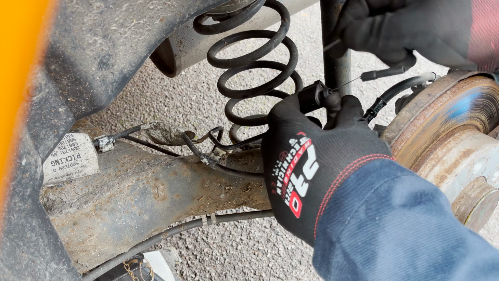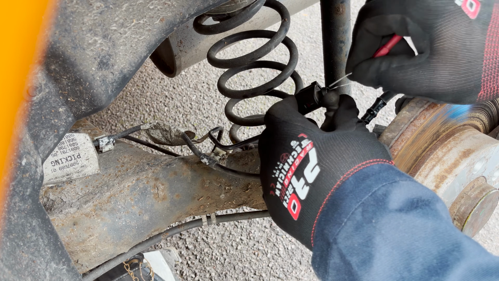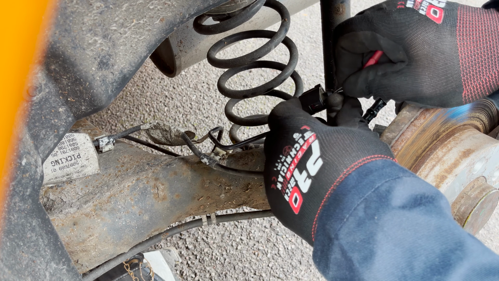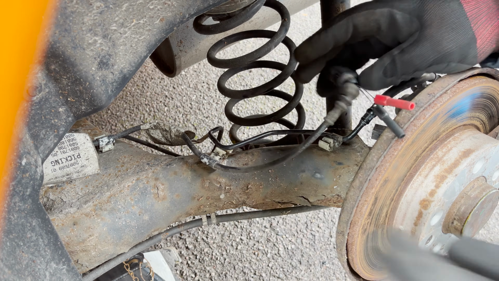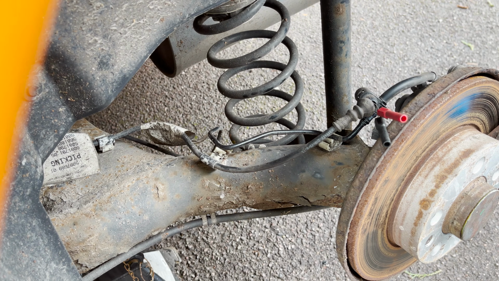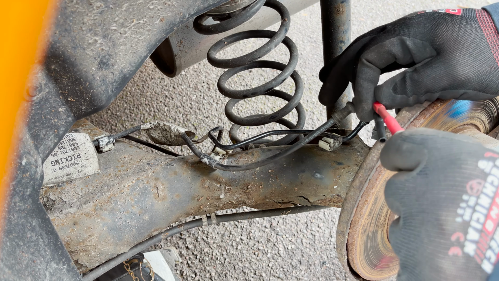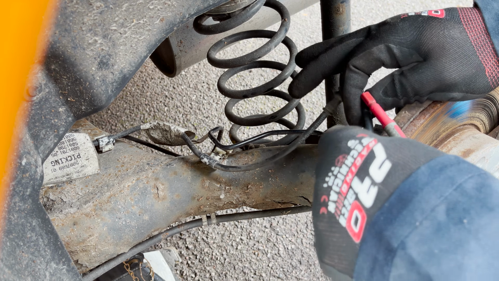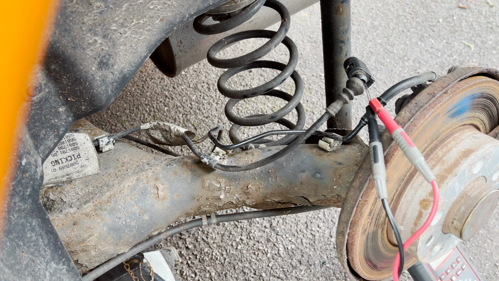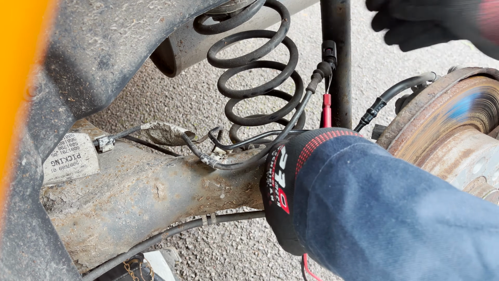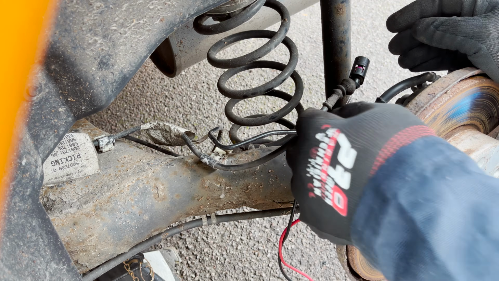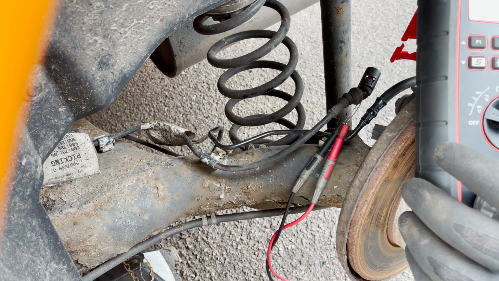Back probe it. These pins are a bit too long for this, but should be okay. Right, there we go. Let me get the multimeter and plug it in.